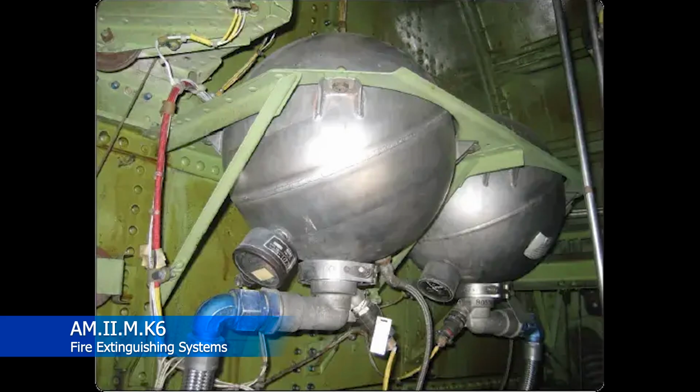Now these all basically are going to work more or less the same way. You're going to have what are called fire bottles, which you're looking at here. These are two fire bottles from a 737 that are going to be charged with some sort of extinguishing agent. Most likely, it's always going to be halon, some variety or variation of halon, probably HCl 125 or maybe 1301 or something like that. Either way, whatever's in there basically works the same way.